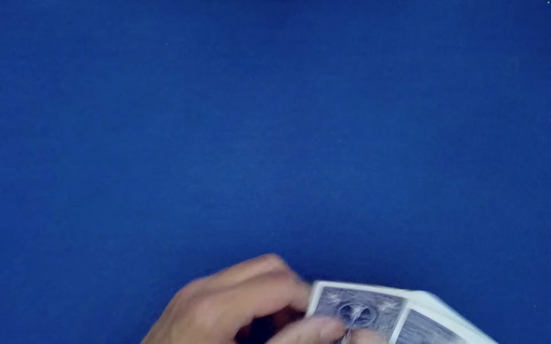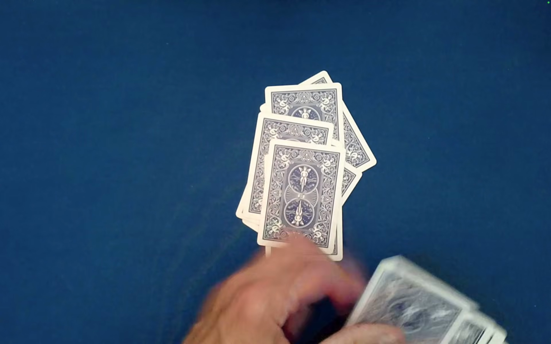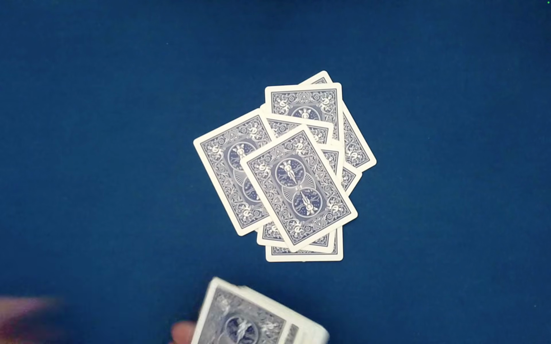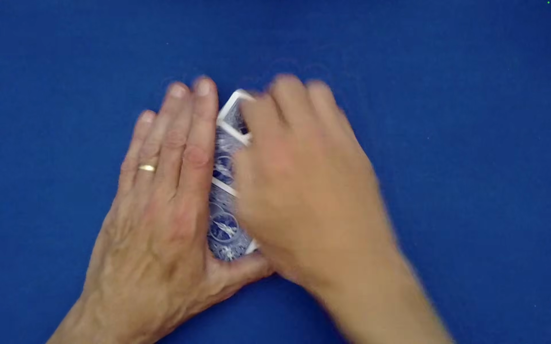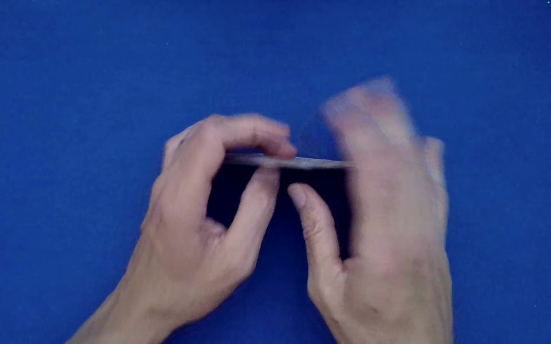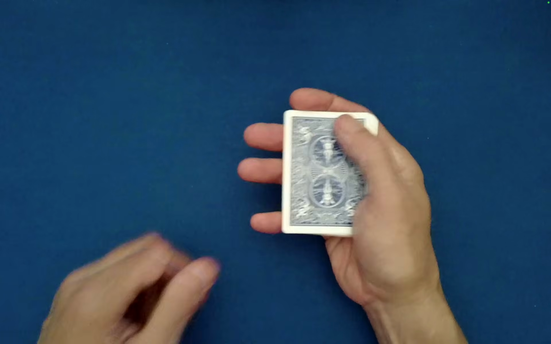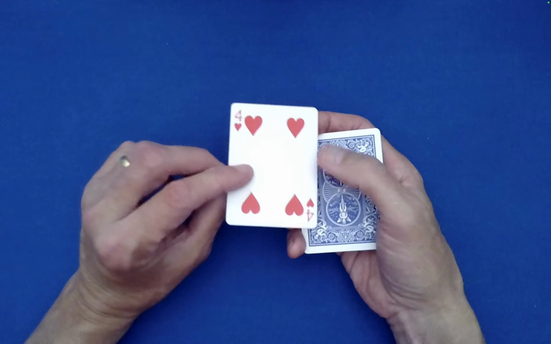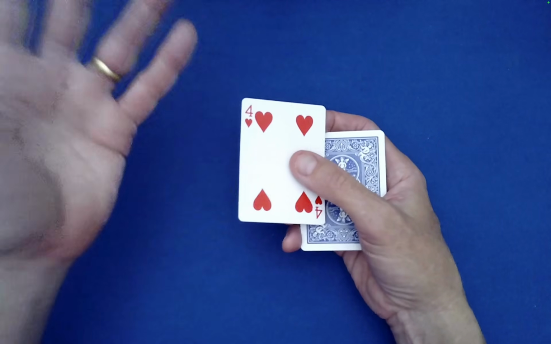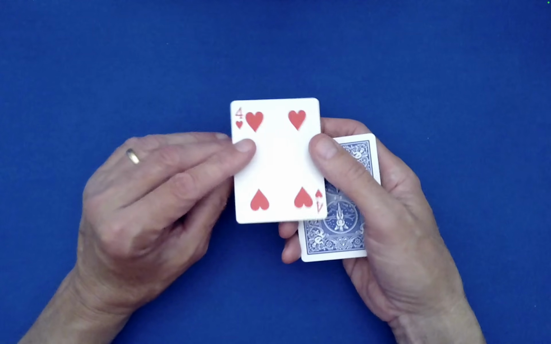Spectator can choose these, 1, 2, 3, 4, 5, 6, 7, 8, 9, 10. And then have the spectator mix these cards as much as they would like. Once they're convinced the cards are sufficiently mixed, have them look at and remember the top card. Now, as the performer, I wouldn't see this, of course, but I don't have a spectator. So their card to remember is the 4 of hearts.